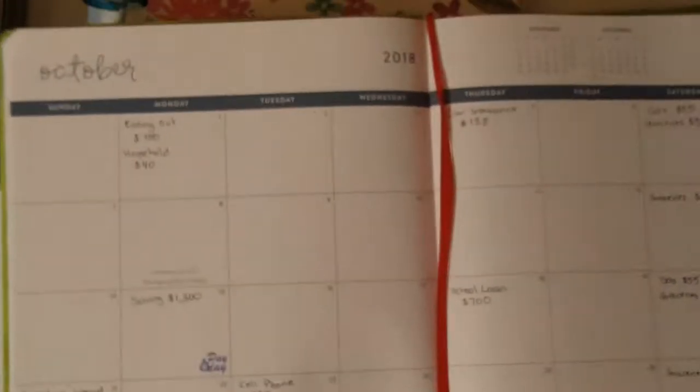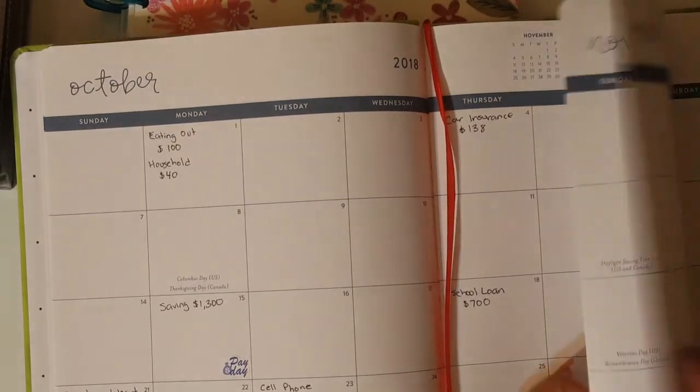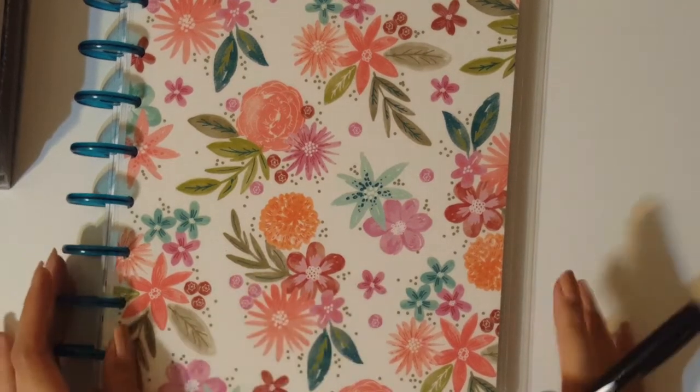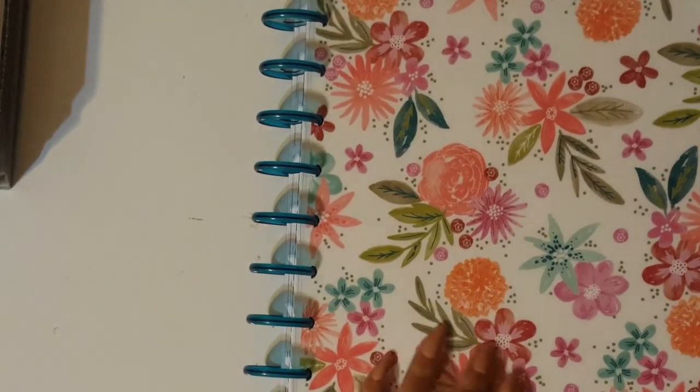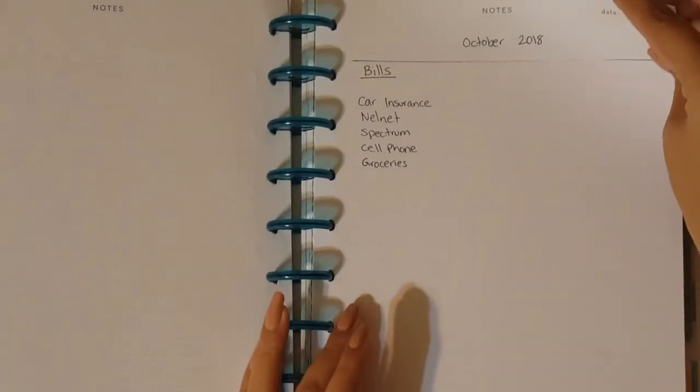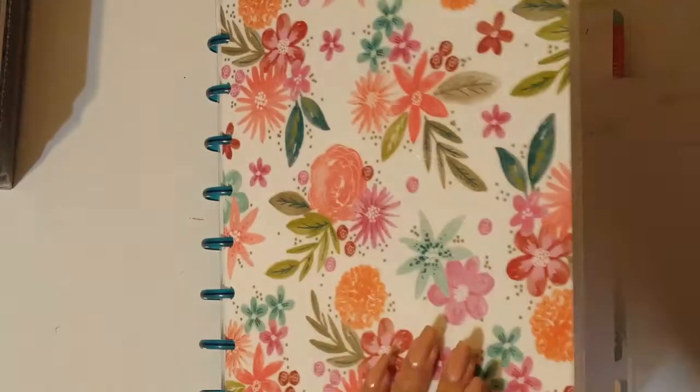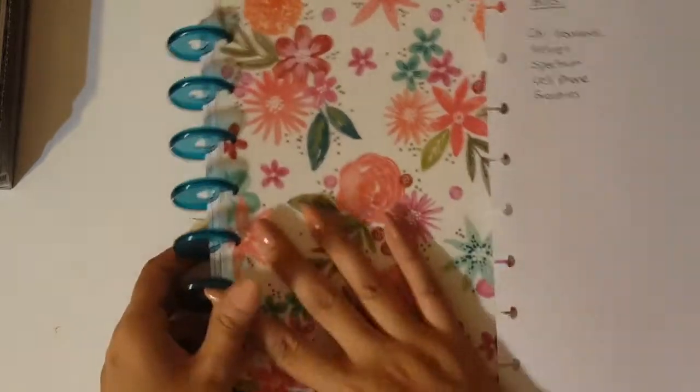Instead of this one, which has all the layouts, I'm actually going to use my Happy Planner that I was using for work. I do have a lot of extra notebook pages that I bought, so might as well use them. And I did start writing out the budget, which is this one. So I'm just going to take that out so that it makes it easier. I love this layout, so I'm not going to get rid of it.